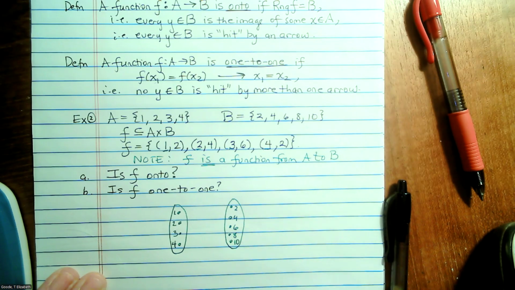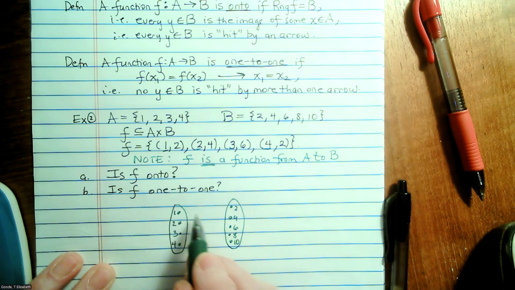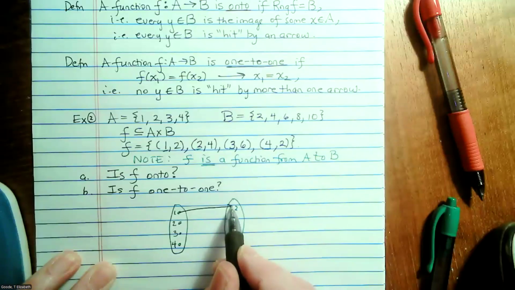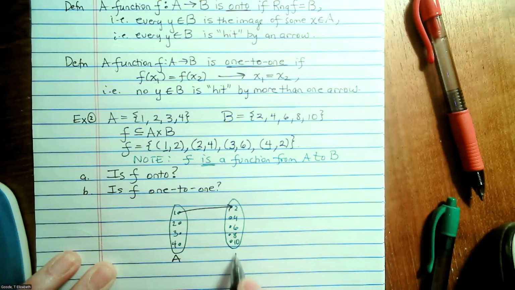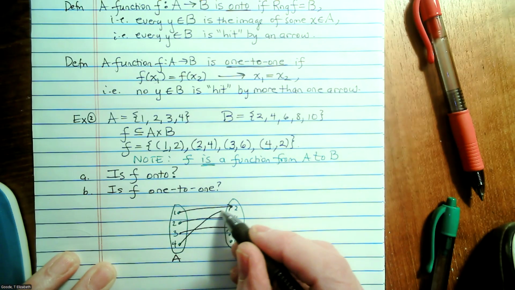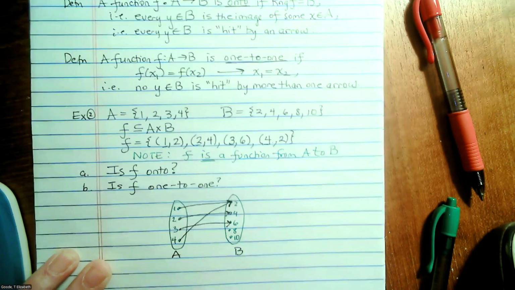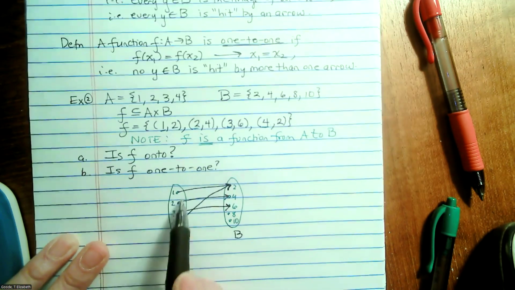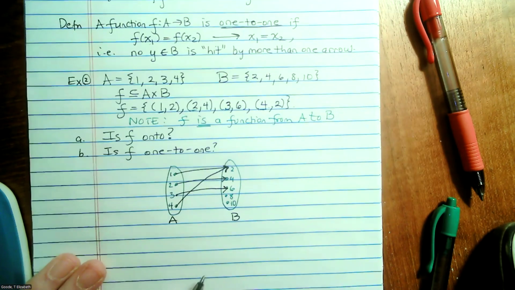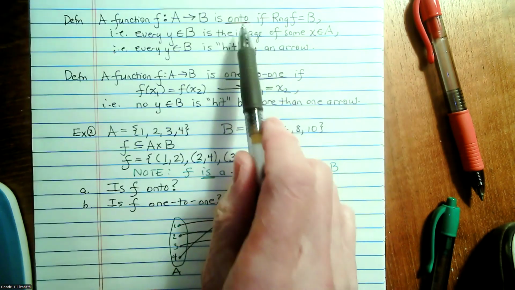All right, so we're going to have an arrow from 1 to 2, okay? Here's A, here's B. And then we've got an arrow from 2 to 4. And we've got an arrow from 3 to 6. And we've got an arrow from 4 to 2. So it's definitely a function because each domain element has exactly one arrow coming out of it. It is a function. But is it onto?